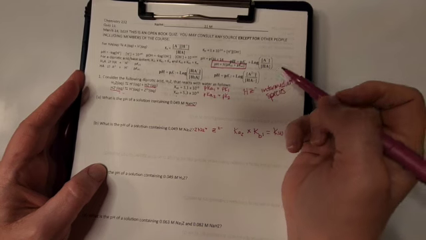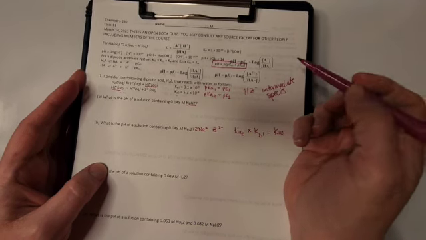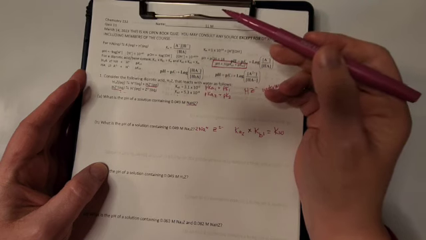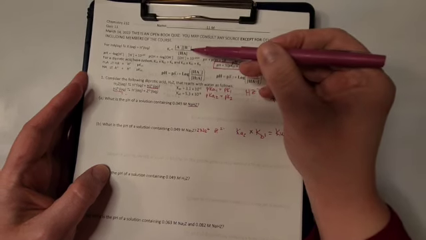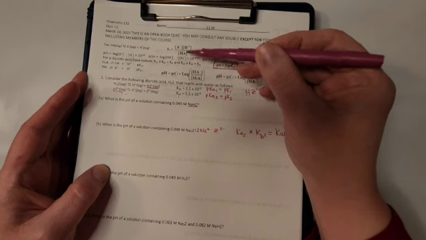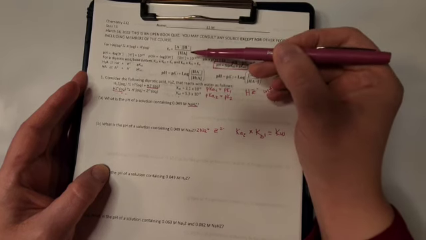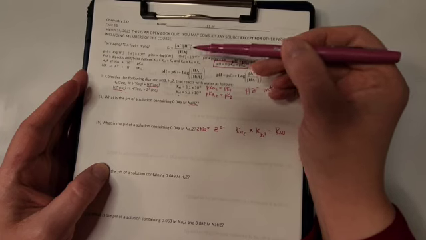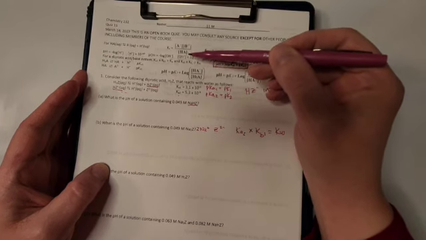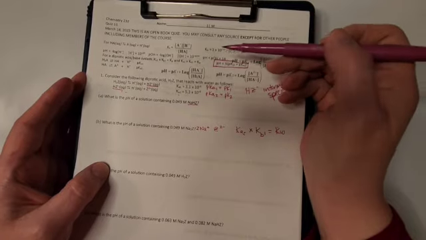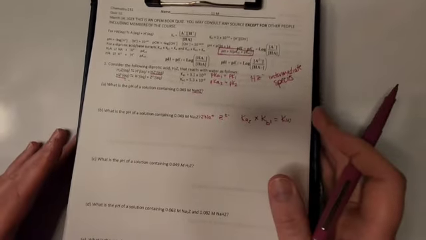So you're going to solve to find Kb1, and then feed that into your Kb expression. It's the same equation, you just replace Ka with Kb. You'll find the concentration of hydroxide, then use that to find your pOH, and then go from pOH to pH, since 14 minus pOH is pH.